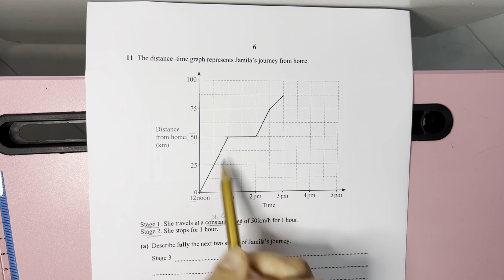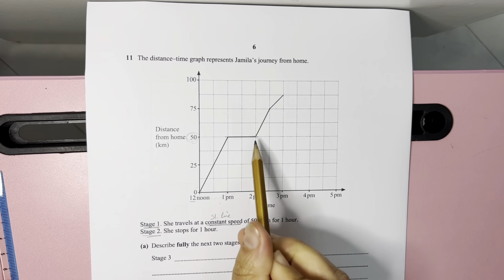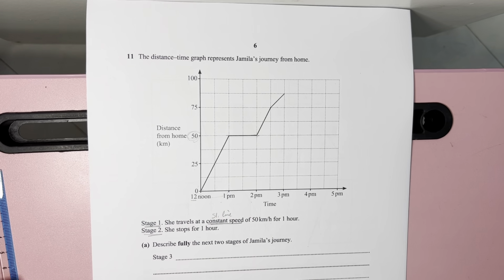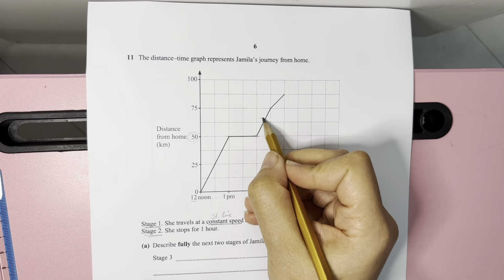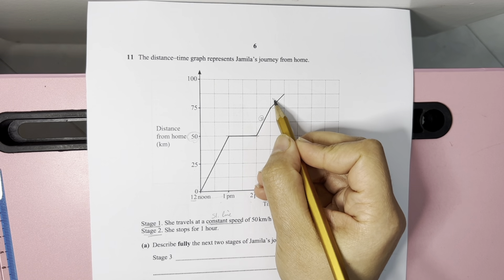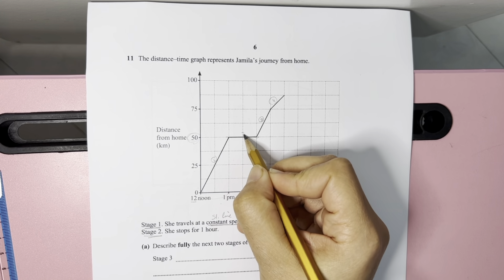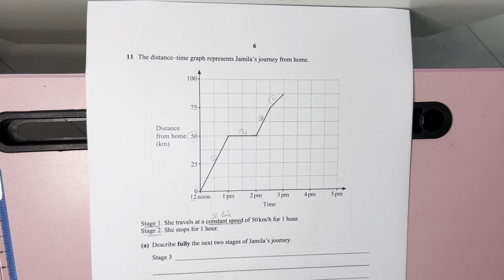So she stops from 1 p.m. to 2 p.m., for how long? 1 hour. Describe fully the next two stages of Jamila's journey. Stage 3, which is this one, and stage 4, which is this one, because this is 1 and this is 2. Let's see here what will happen.